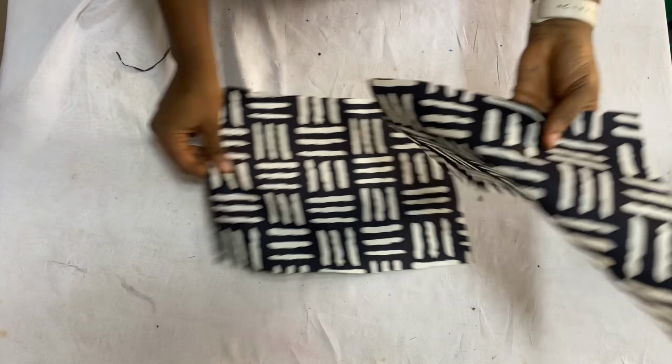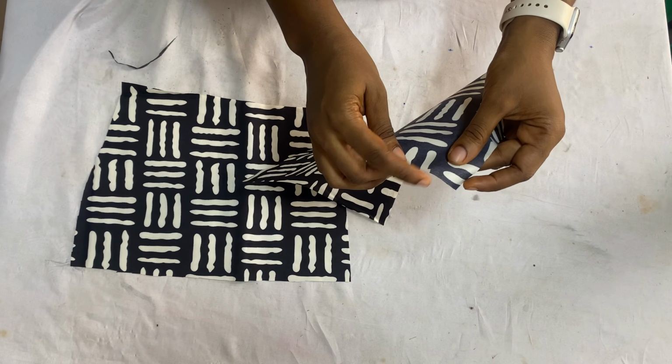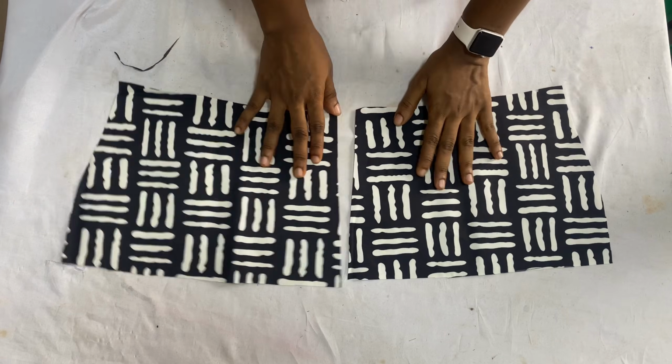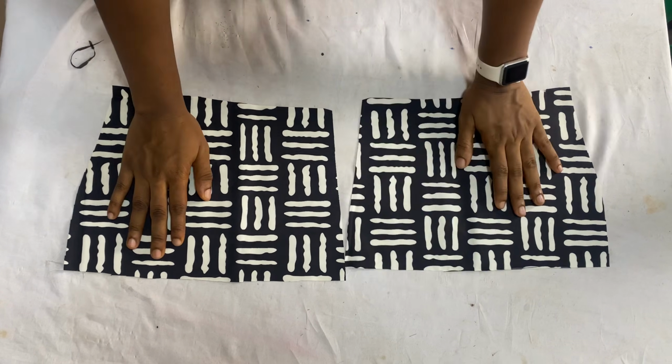So before I took out the pattern from the back panels, I went ahead to notch the sides so I don't get confused with the fabrics after taking out the patterns.